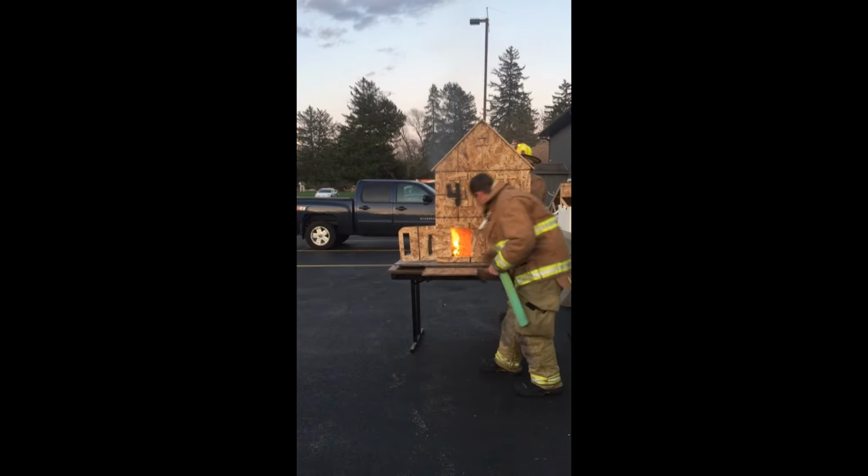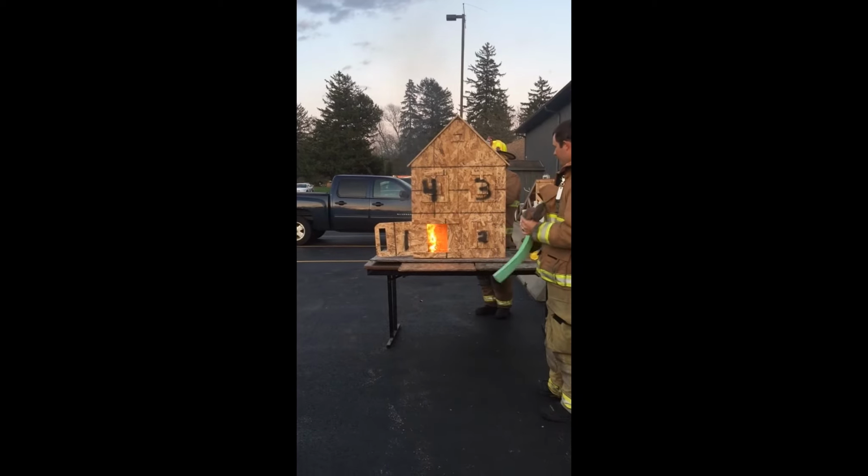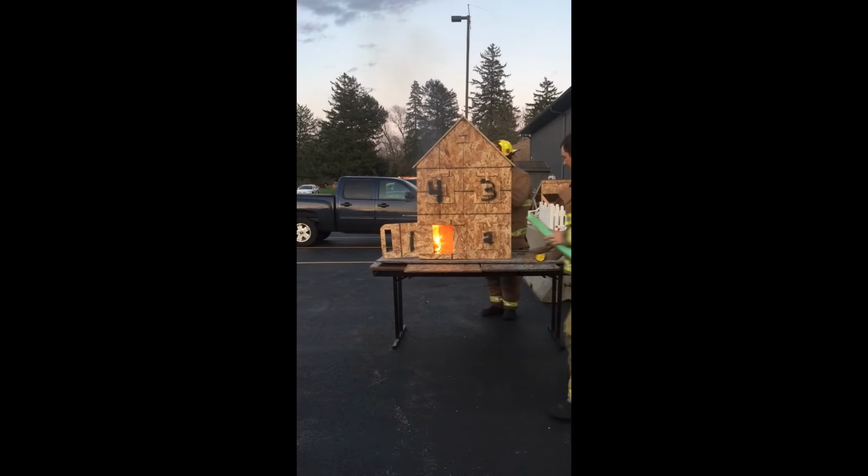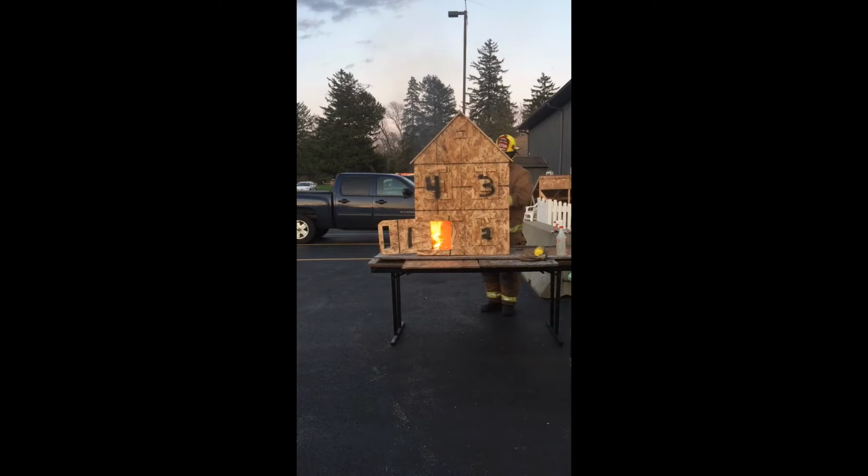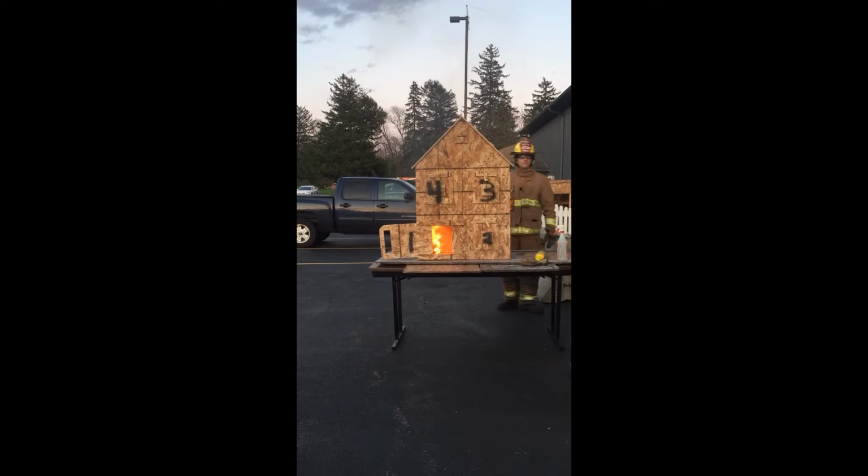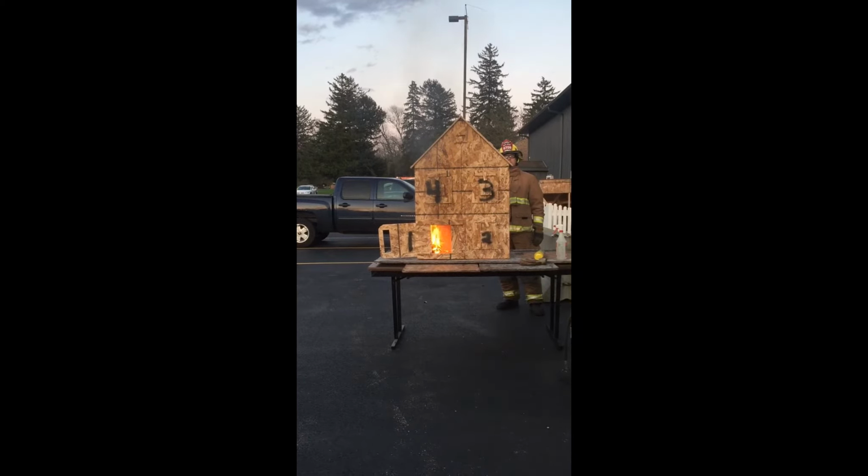Alright, so now I'm going to add some of the good stuff. You're going to start to see a little bit thicker smoke. You're going to see the speed change. You can already see the volume and the speed change in your smoke.